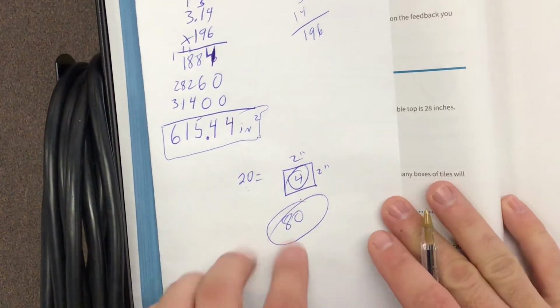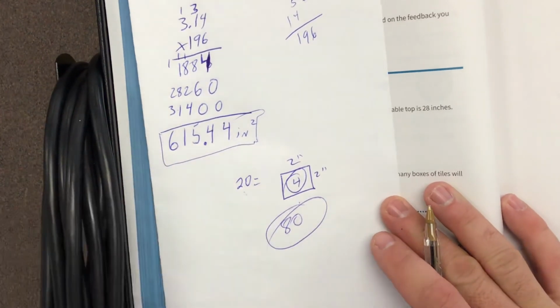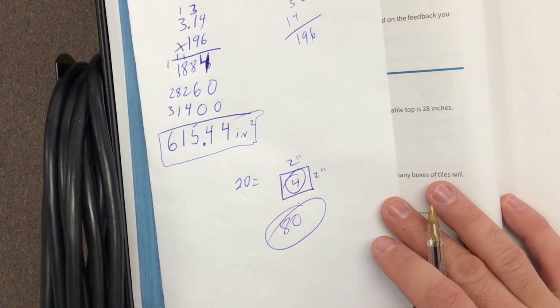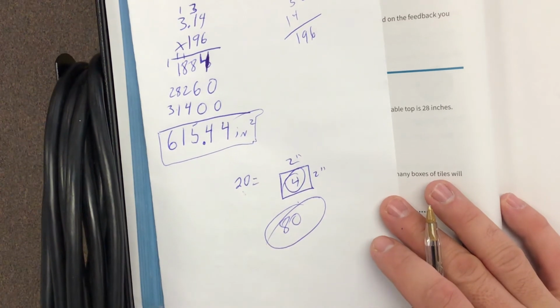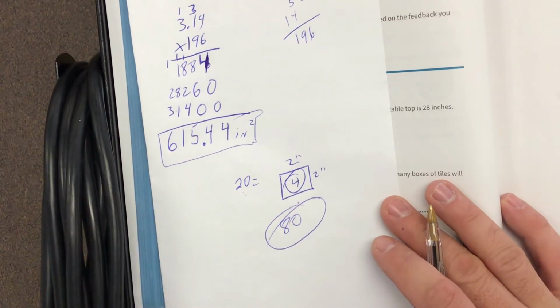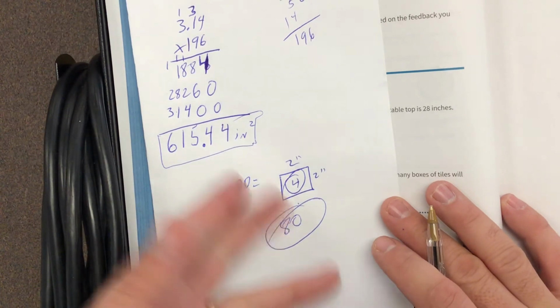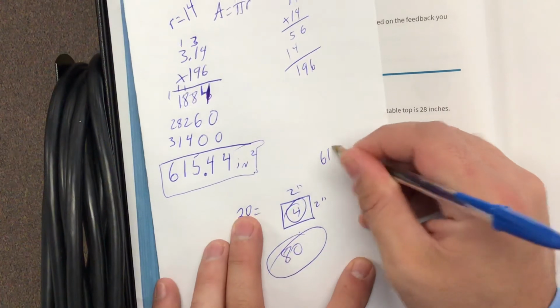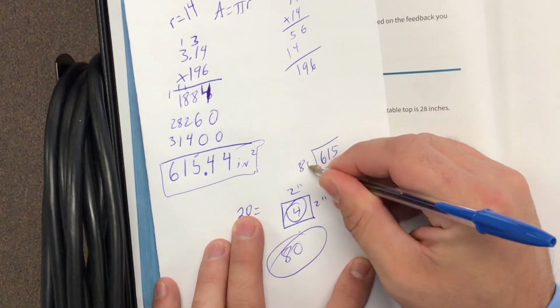So I got to know how many boxes I need to cover my table. Well, you can guess and check. Is 1 box enough? 2 boxes? I could keep going, or I could just divide it. 615 divided by 80.